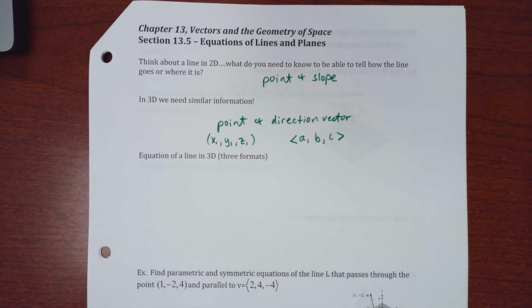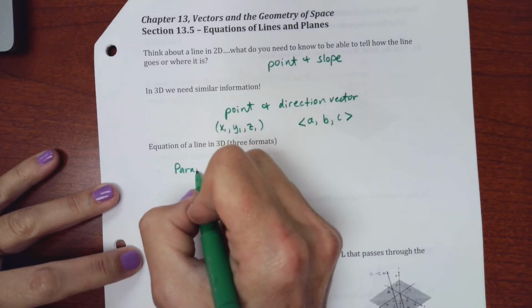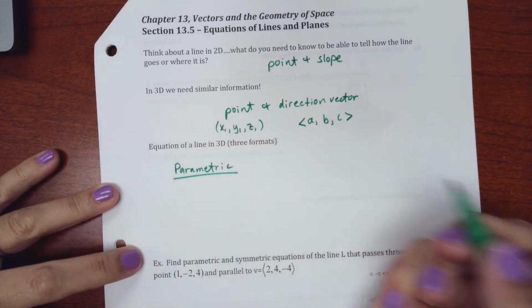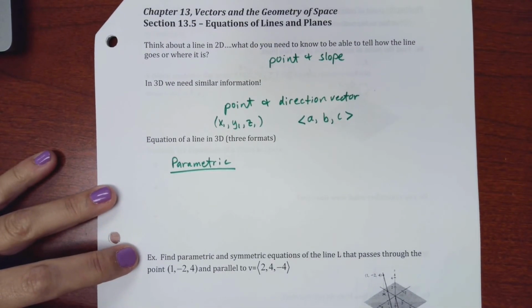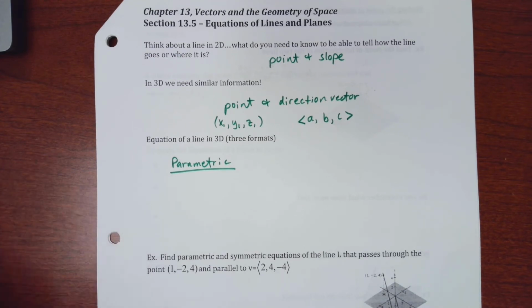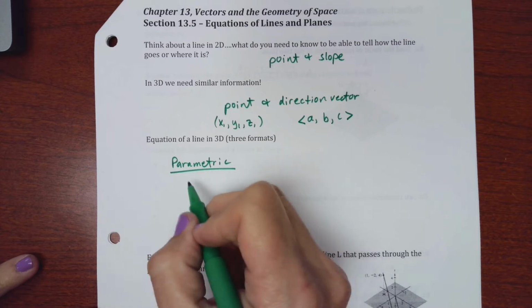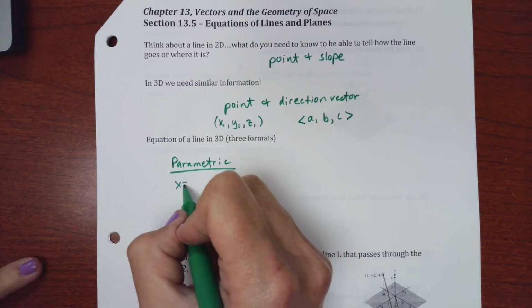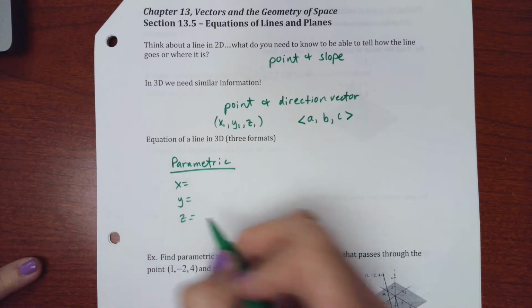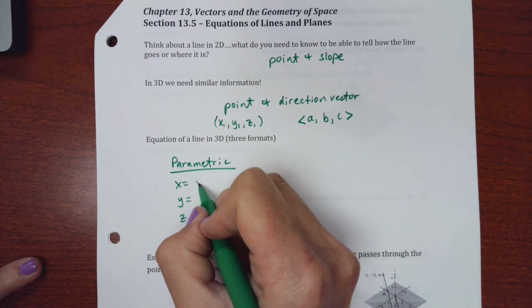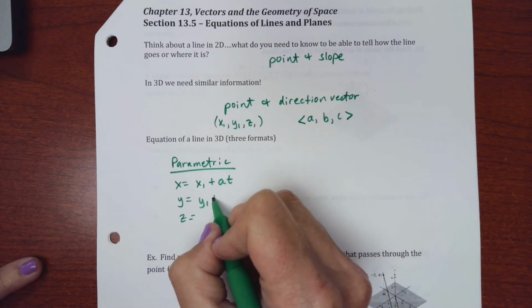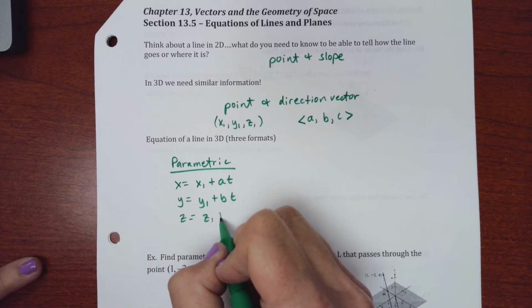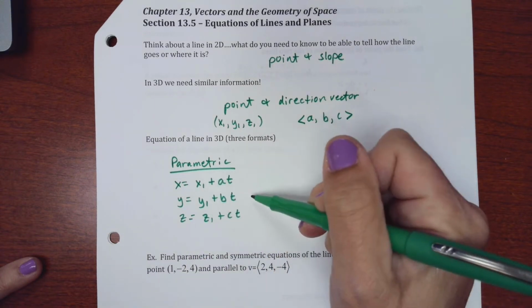So when you have an equation in 3D, there are different ways that you can write it. The first way is parametric. You might notice this from physics or some science classes. Parametric is when something is split into X, Y, and Z, like you have an X motion, a Y motion, and a Z motion. This is actually the most useful one. So it goes x equals, y equals, z equals. You take your point x1 and add at, then you take y1 plus bt, and you take z1 plus ct. So you have your point there.